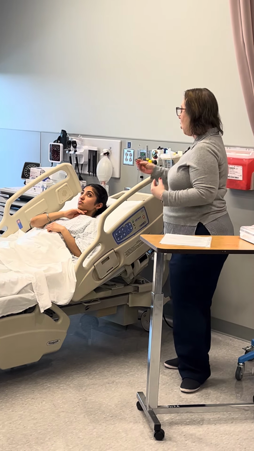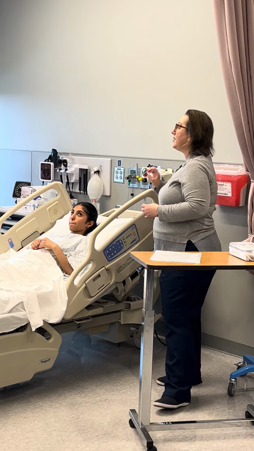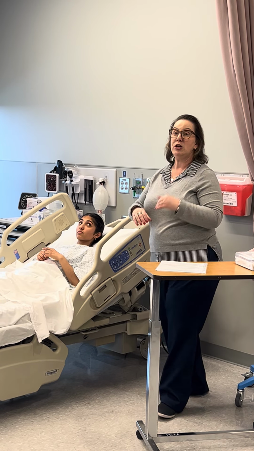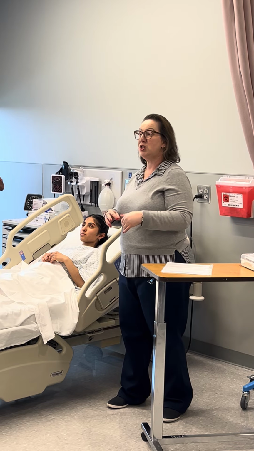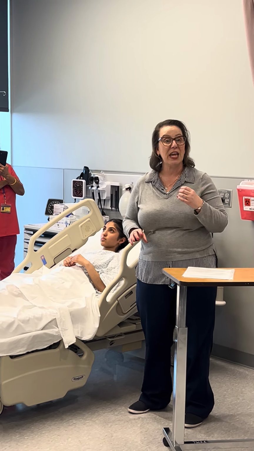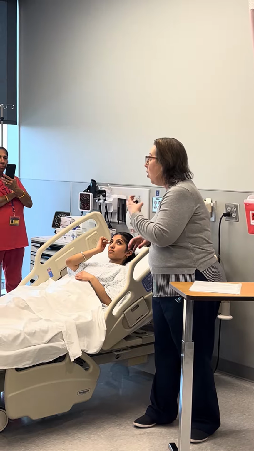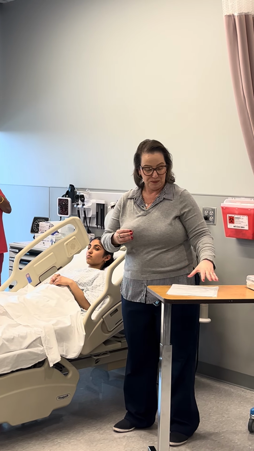So when we are talking, I am notating her characteristics of speech and articulation. So is she speaking super loud or super soft? Is she speaking very fast or very slow? And is she able to say the words properly? Does it sound like she has marbles in her mouth, or is she speaking properly?